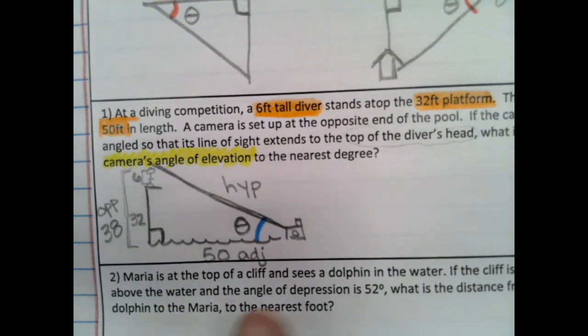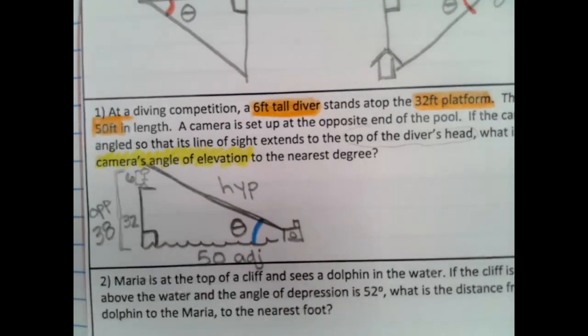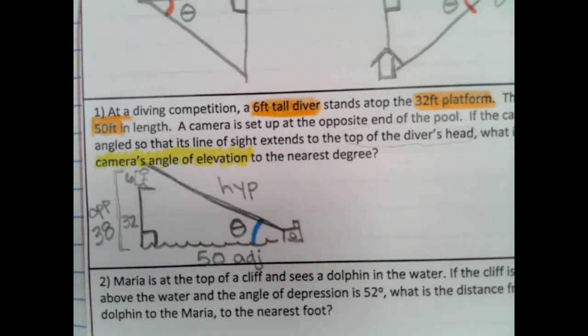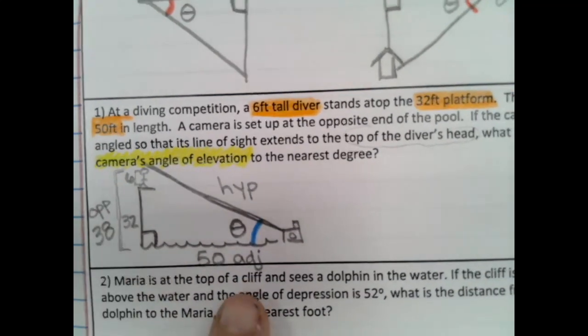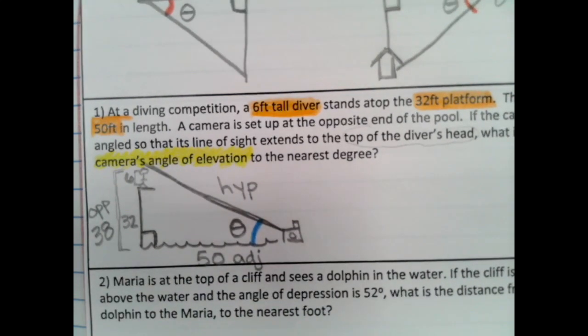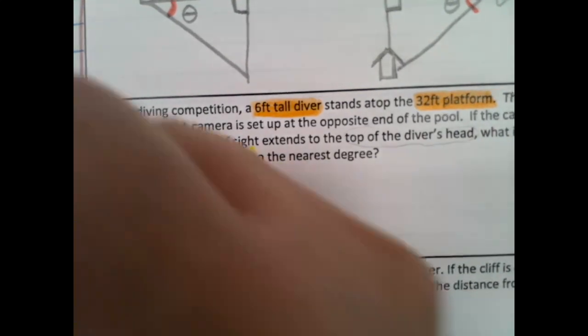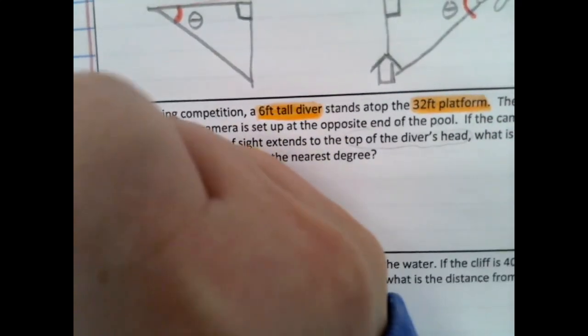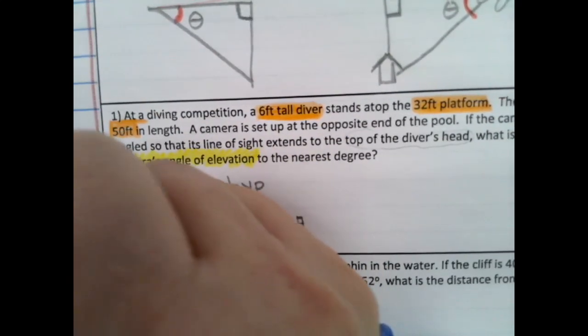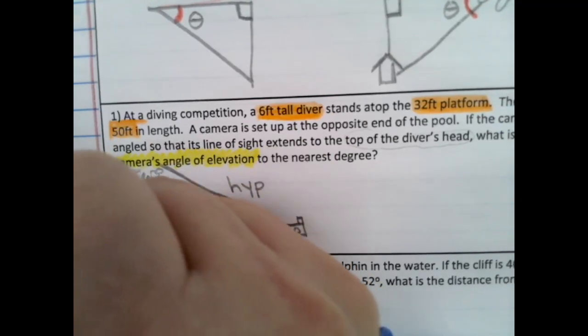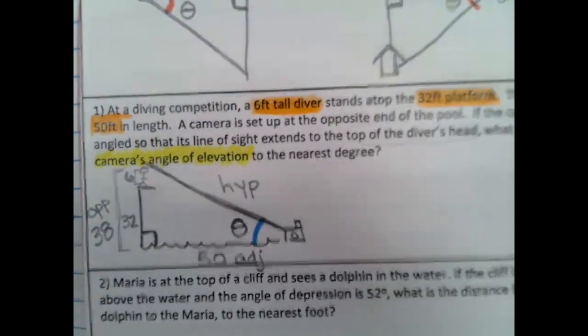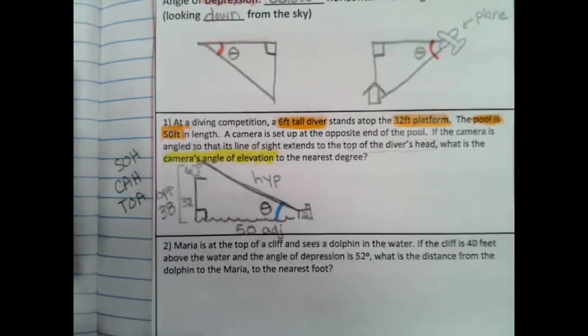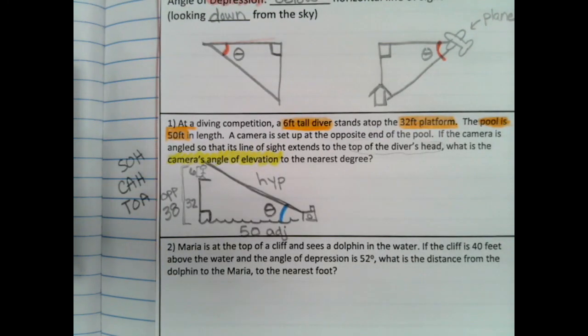All right, so if I'm trying to find our theta, I want to look at the parts that we're given. So the parts that have numbers. What are the two sides where we're given information? Good. Opposite and adjacent. This brings us back to yesterday. We can think of SOHCAHTOA. You need to write that off to the side here. SOHCAHTOA. Which trigonometric ratio do you think you should use in terms of this triangle?